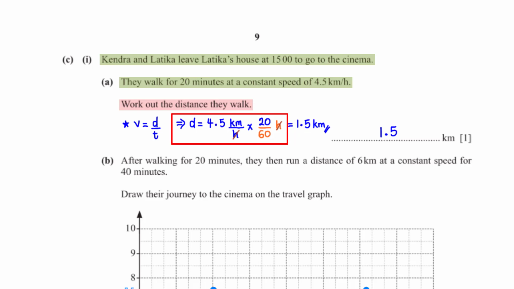Their speed has been given as 4.5 kilometers per hour and their time duration has been given as 20 minutes. We divide 20 by 60 to convert it to hours. When we type this into the calculator, we get 1.5 kilometers.